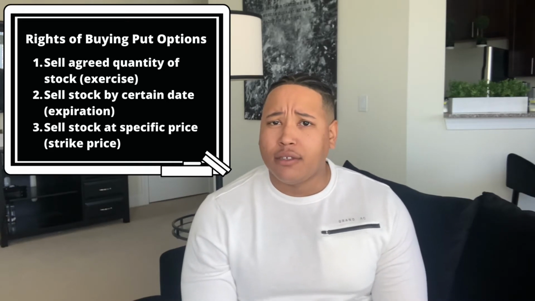Rights associated with buying a put contract include selling a stock by a certain date at a specified price. For example, if you buy a put and own the rights to sell a stock at $30, but the price of the stock falls below $30, those rights become more valuable. Even if you decide not to exercise those rights, you can still sell the option for a higher premium than what you originally paid.